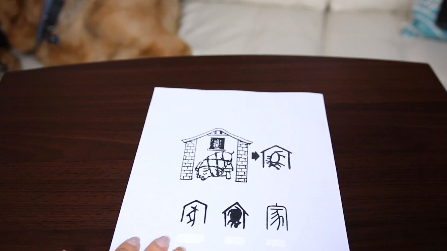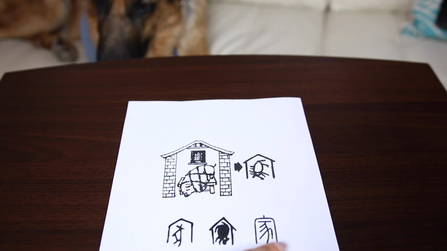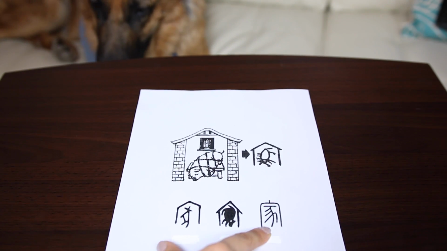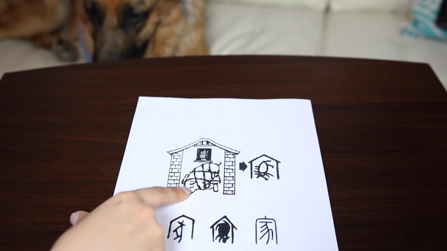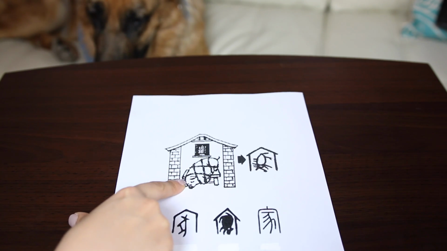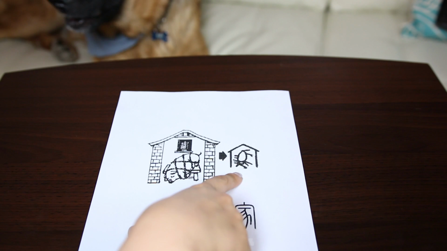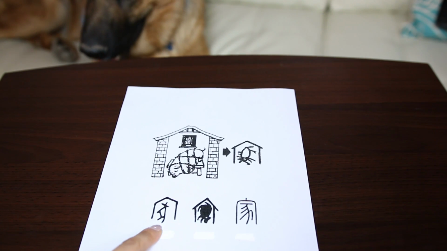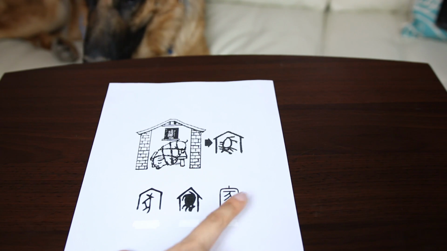Next one, I think this one is more fun. They try to write the character for home. First they drew something like a house, and I don't know if you can tell, there's a pig inside. And then it became more simplified, and more, and at the end we write something like this.